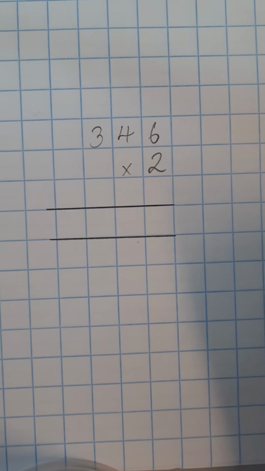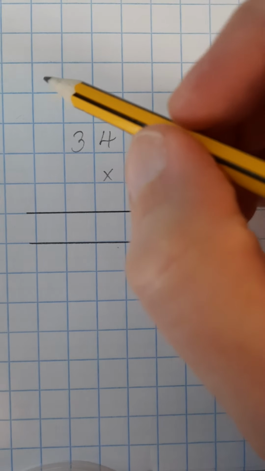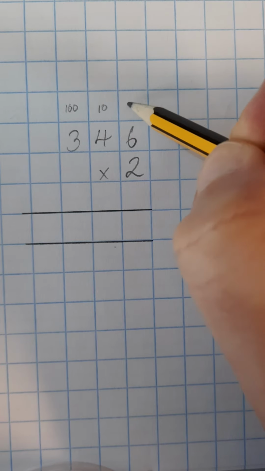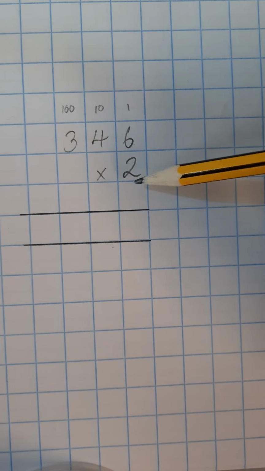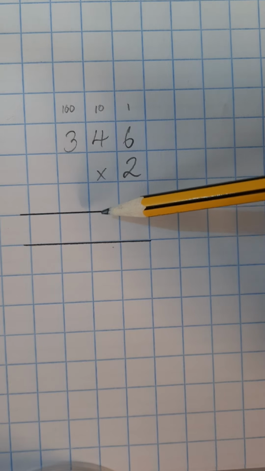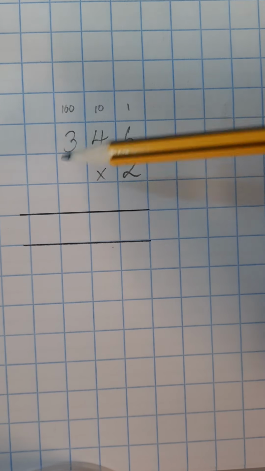So here we're going to look at a slightly longer version. So now we've got not just tens and ones, but we've got hundreds, tens, and ones here. So we've expanded out. So we're going to follow the same strategy. So first of all, we'll start with the ones column, always the ones column, because whenever we have to exchange and carry it over, if we start in the hundreds, we'll get into a muddle roughly in the middle.